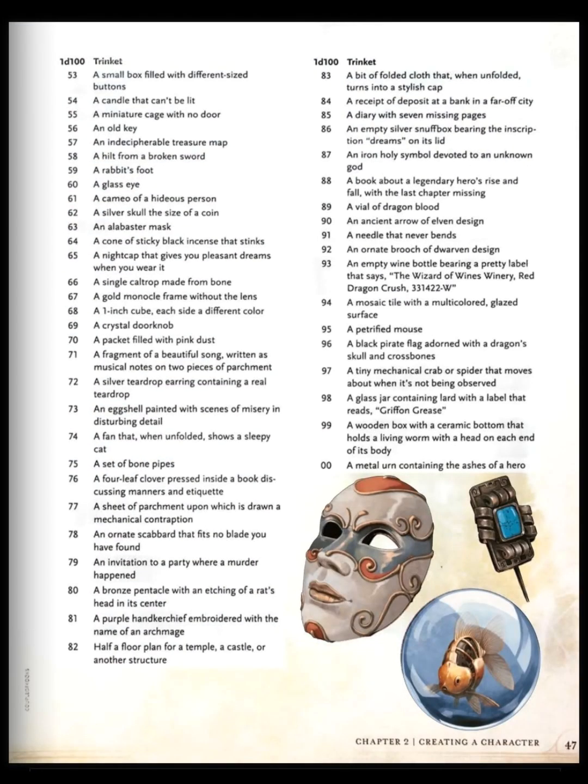Trinkets continued on page 47. We have, if you roll a 53, a small box filled with different sized buttons. A candle that can't be lit. A miniature cage with no door. An old key.